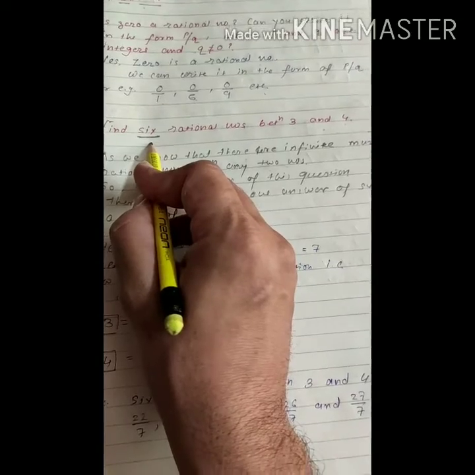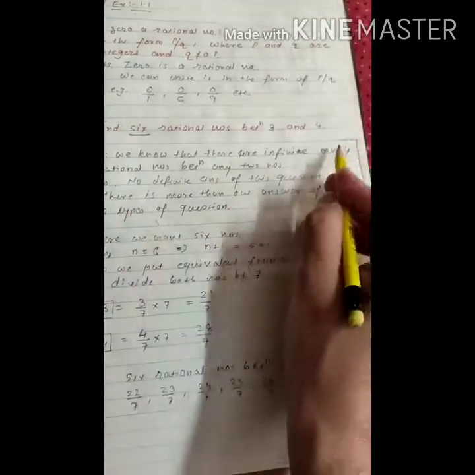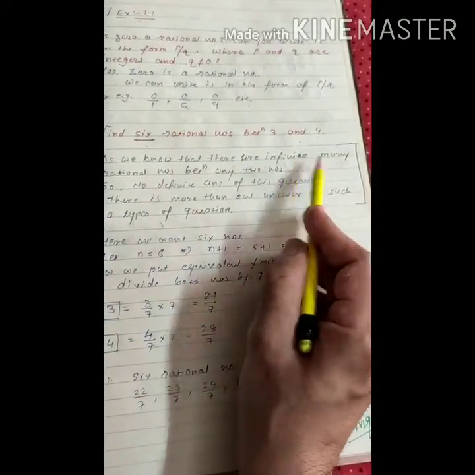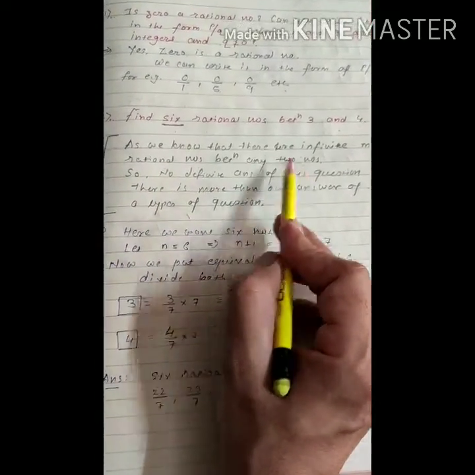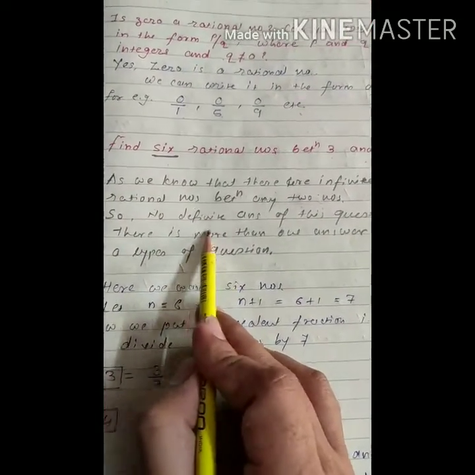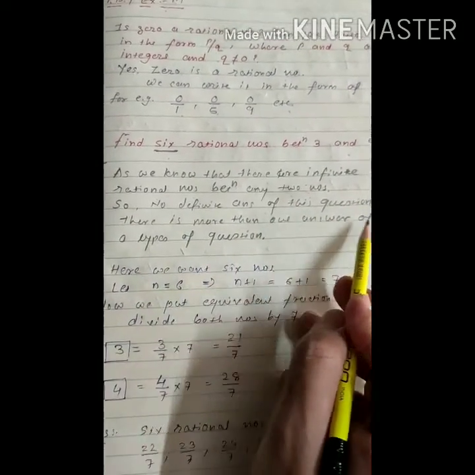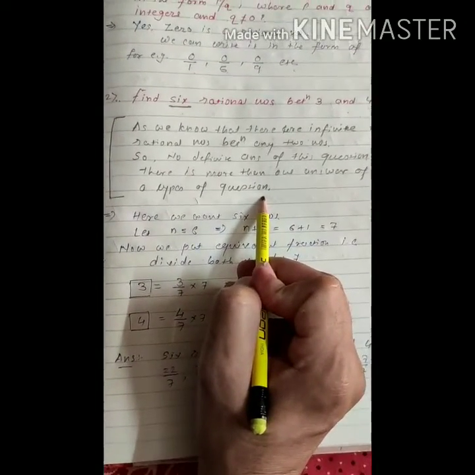So there are many methods. We just go with the simple method. Here I will make a note for you that, as we know there are infinitely many rational numbers between any two numbers, there is no definite answer to this question. There is more than one answer to such a type of question. We just go with our method.